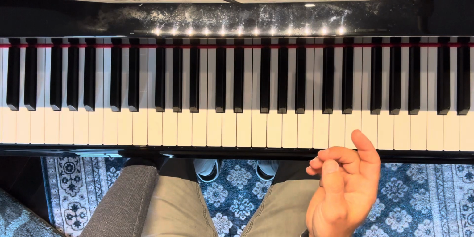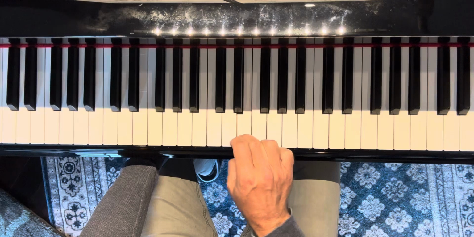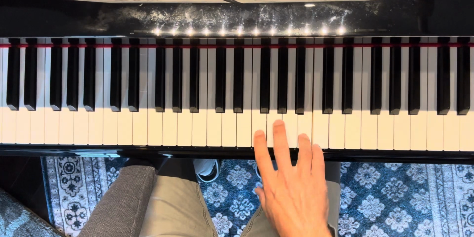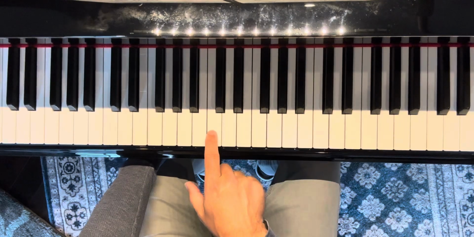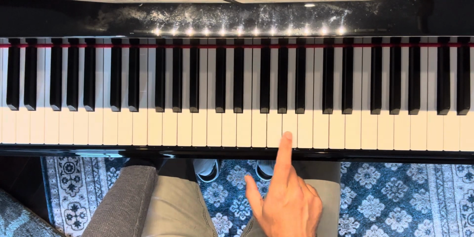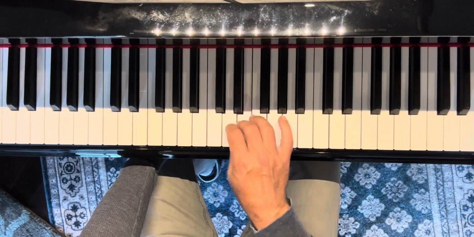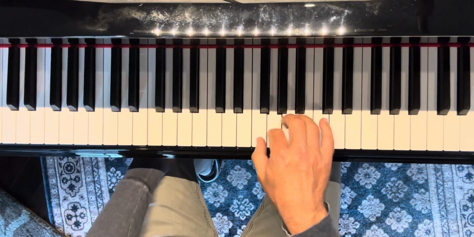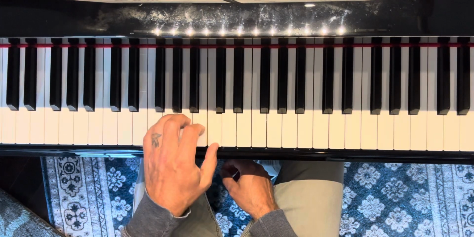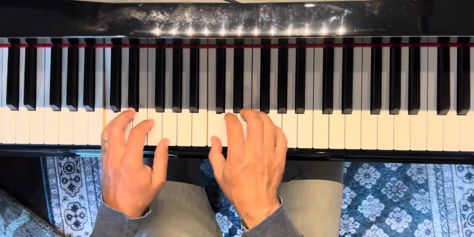So if we play the C major scale, we have C, D, E, F, G, A, and B, and back to C. So even though we start on C, we still have all the notes, C, D, E, F, G, A, B, and then C. Okay, so C major scale. With the left hand. And with both hands.